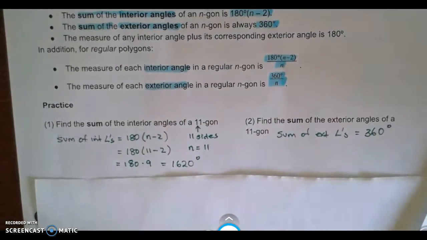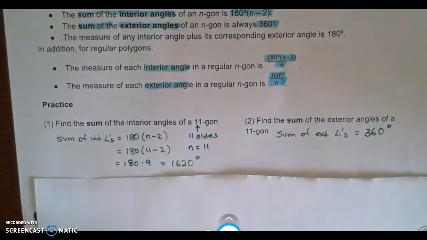Number 2, the sum of all exterior angles of an 11-gon. Regardless of the number of sides, all the exterior angles are going to add up to 360 degrees.